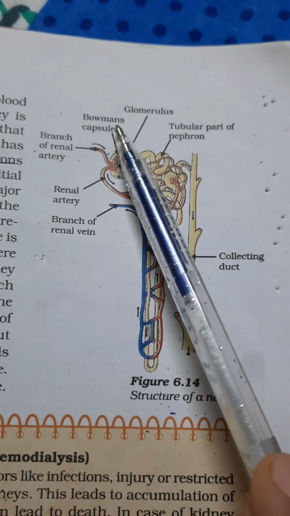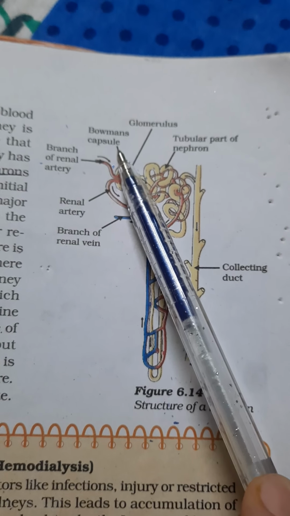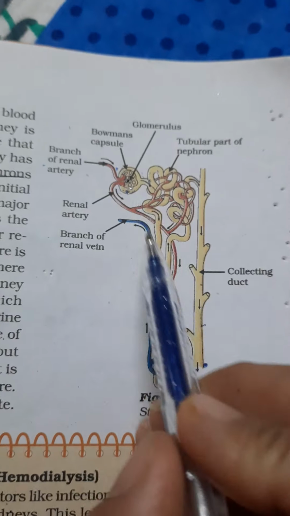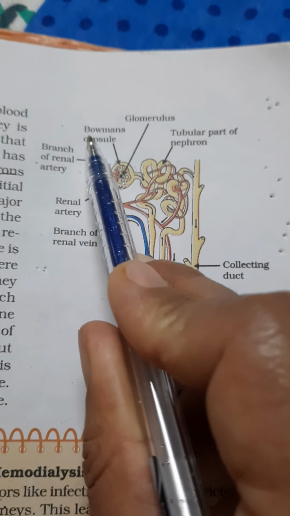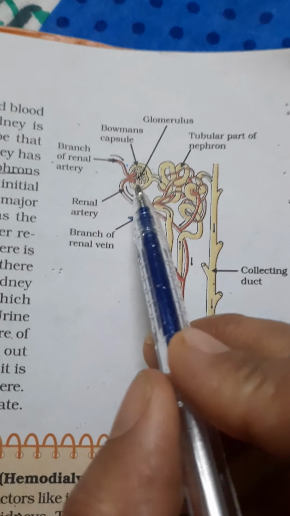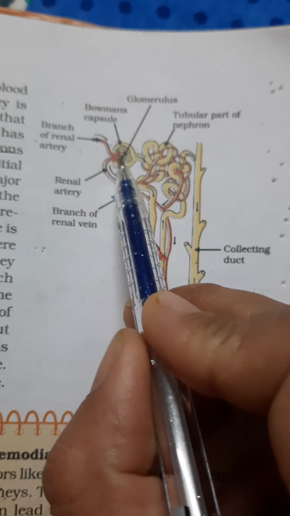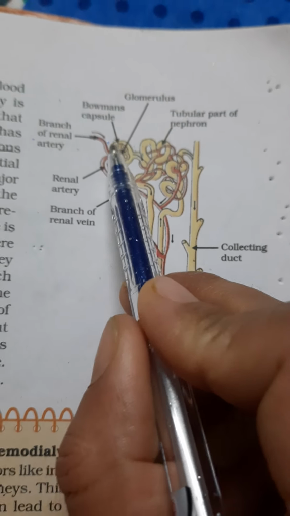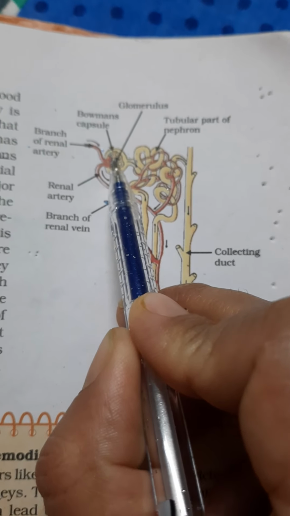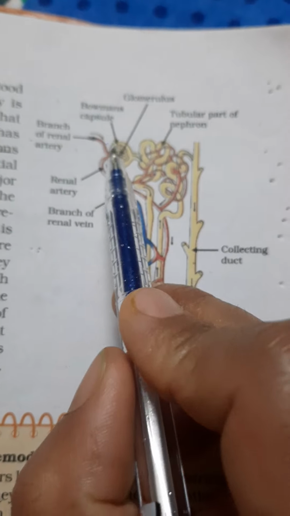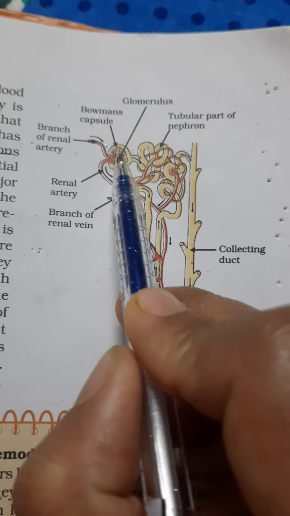Number 1 is a cup shaped structure called Bowman's capsule. And next is a filtrating part called the glomerulus, which is inside the Bowman's capsule. Number 1 is Bowman's capsule. Number 2 is the glomerulus.